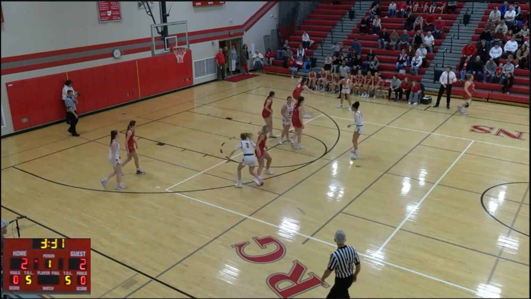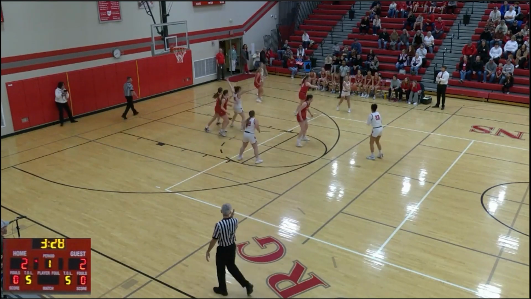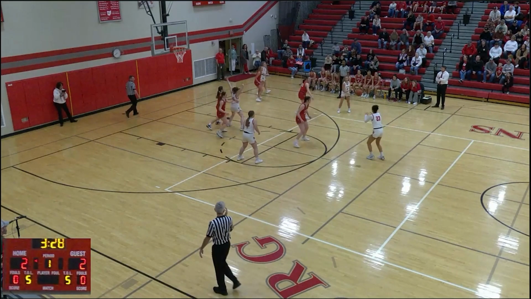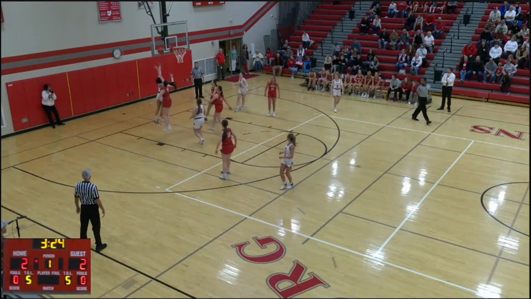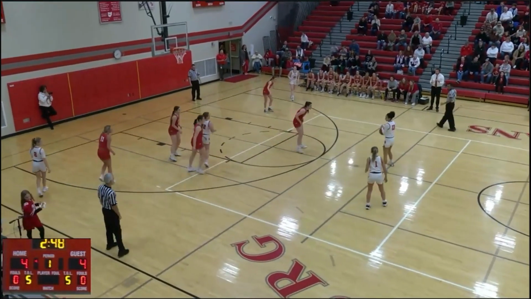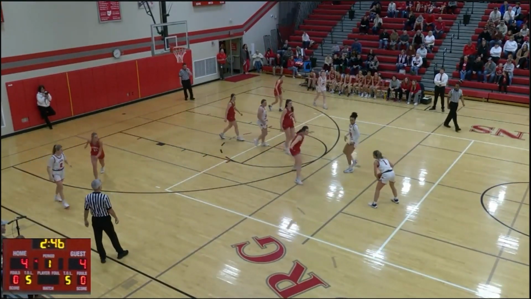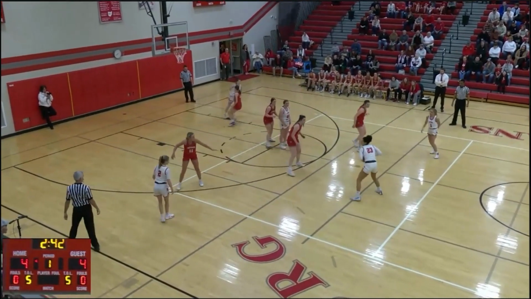We get a good rim cut. She's got to honor it. She 45s. It clears everything out. So they're in trouble right now. Yeah, that's really good. And that was very early in the game as well. Back cut, not there. That's good.